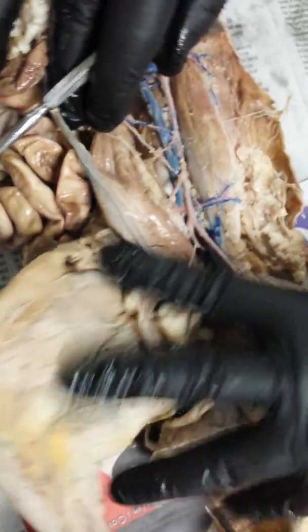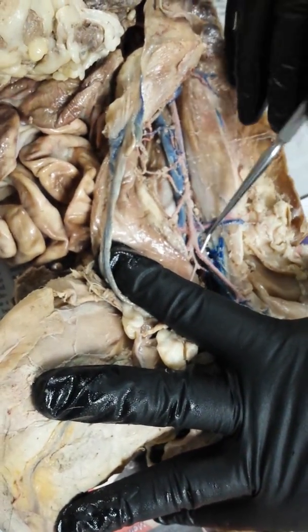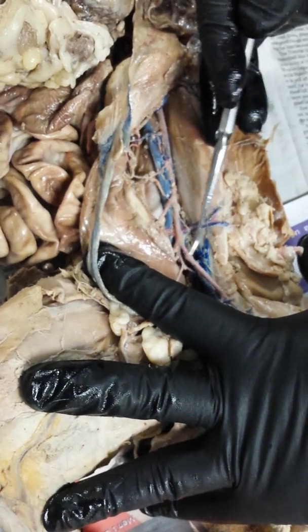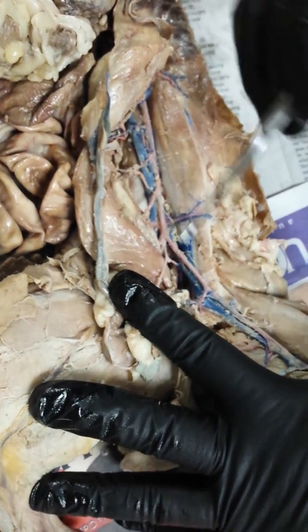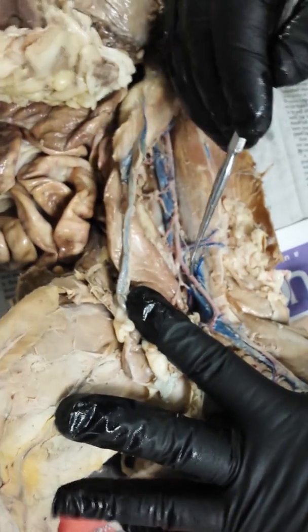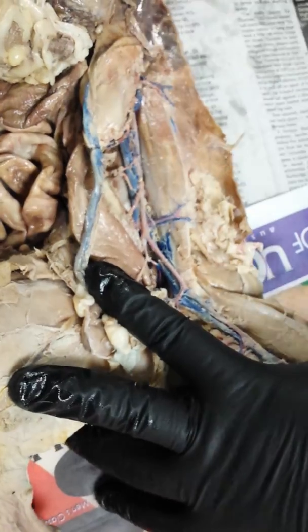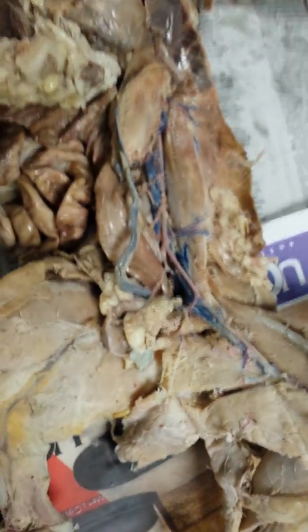When the abdominal aorta gets to the end of the line here and branches, the big branch that's going to go through the body wall to the leg is the external iliac artery. The one that goes down deep inside to the pelvis here, that's the internal iliac artery.